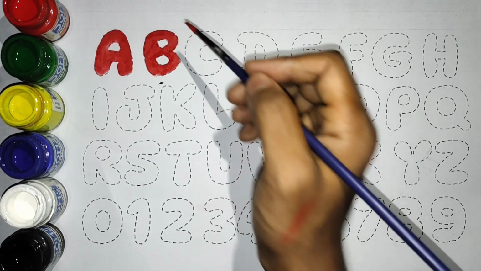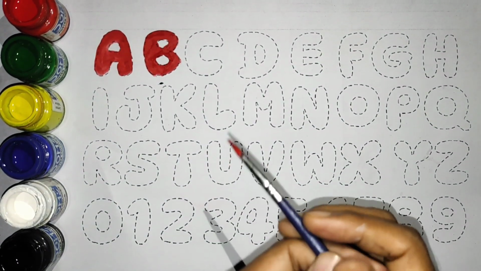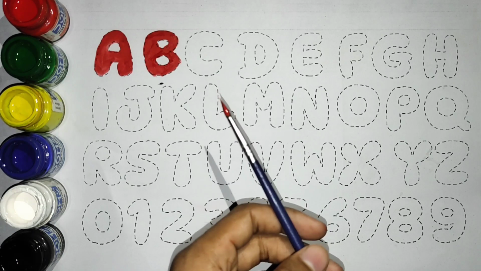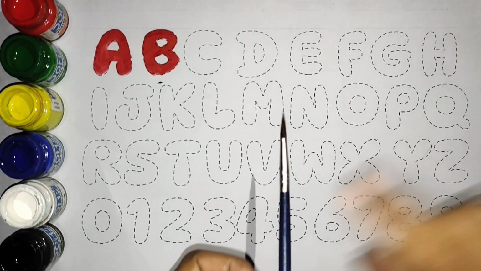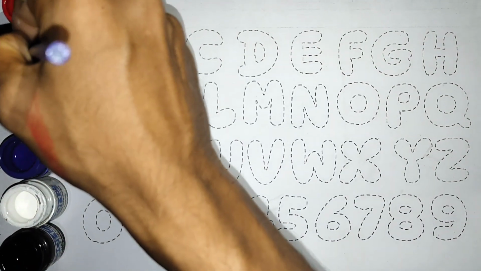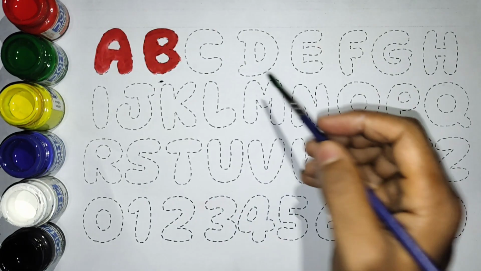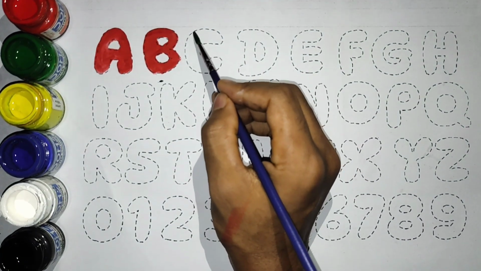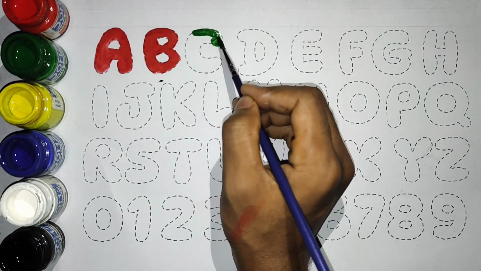Kids, the next one is C. C for cat, and we are using green color.